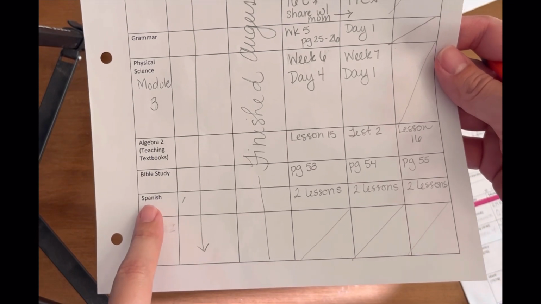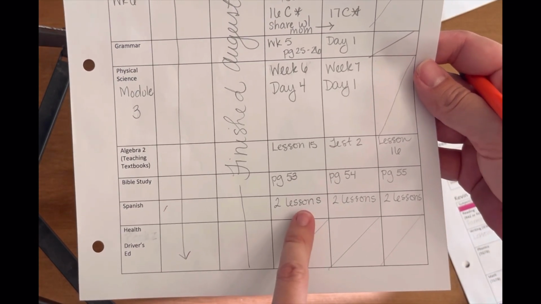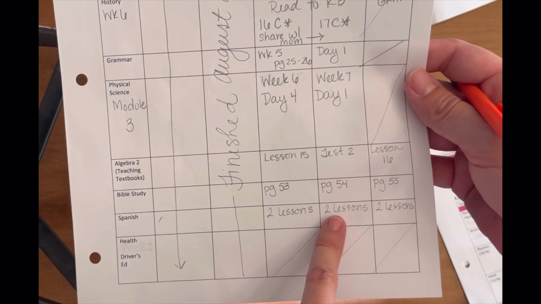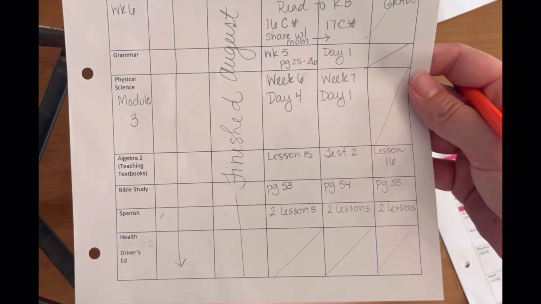For Spanish, all I do is just make a checklist for him that he does 2 lessons a day. Duolingo reformats their app pretty frequently, and so I don't always know what unit, but I know he's doing lessons.